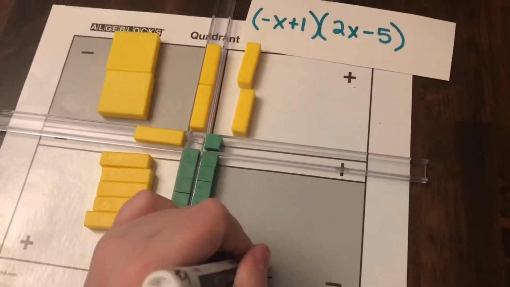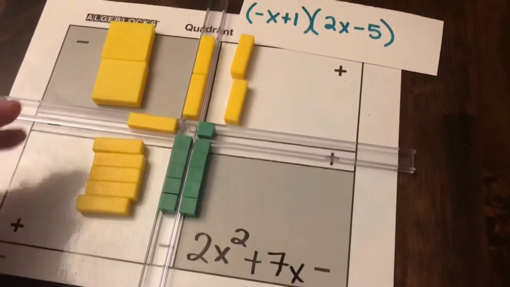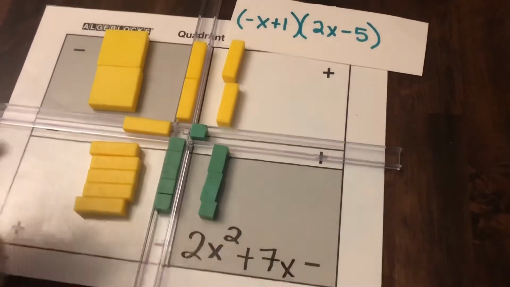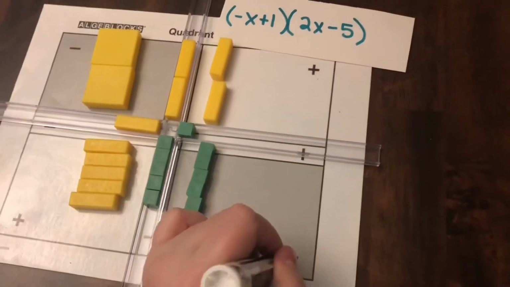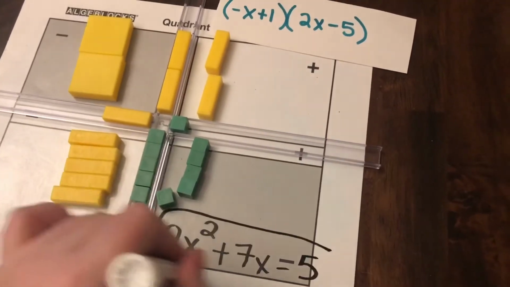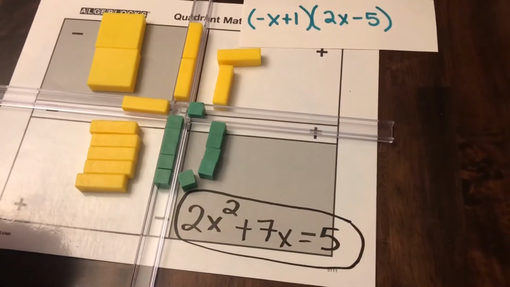So that's going to give us a positive 7x. Now we have 5 single blocks here, but it is in the negative quadrant. So that is going to be a negative 5. So these factors, when multiplied together, will give us our product of 2x squared plus 7x minus 5.